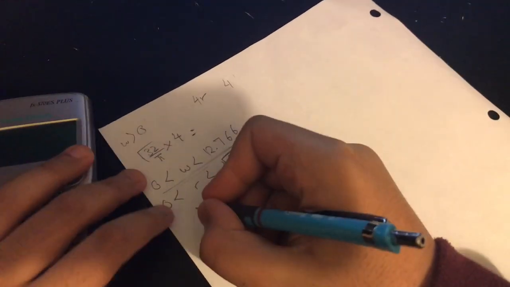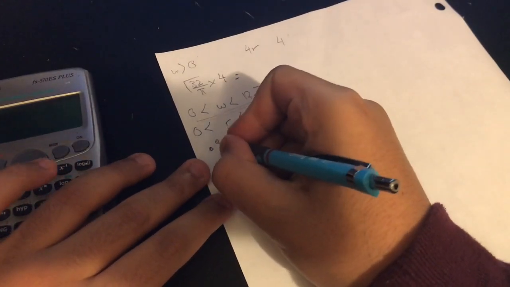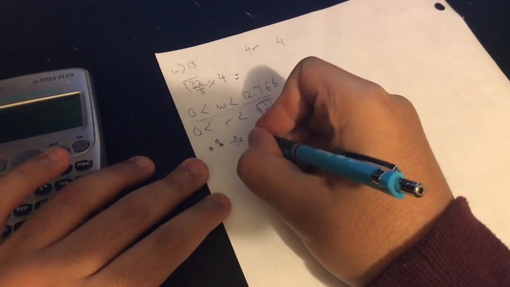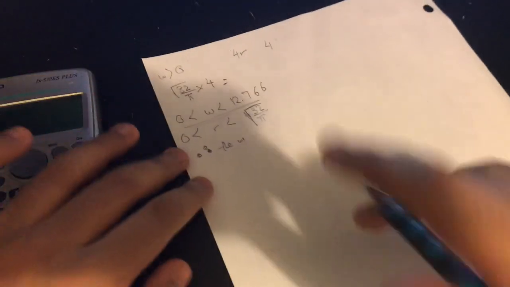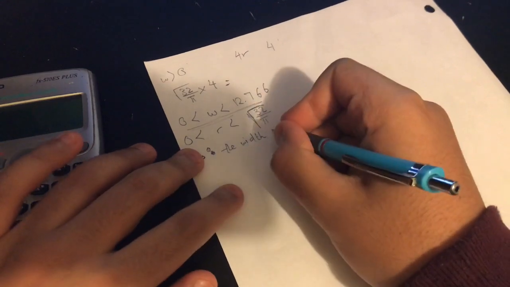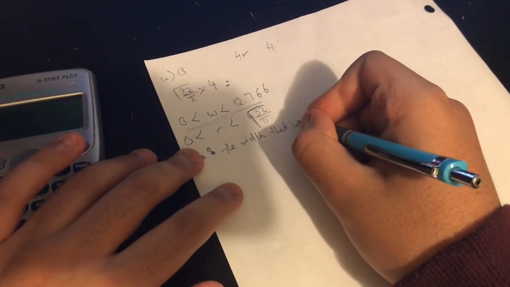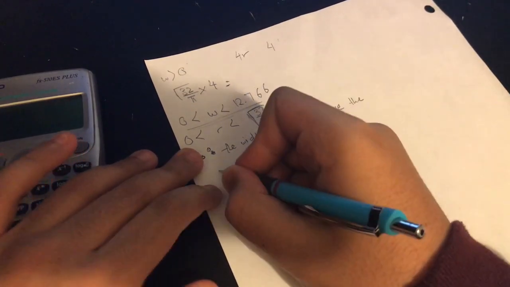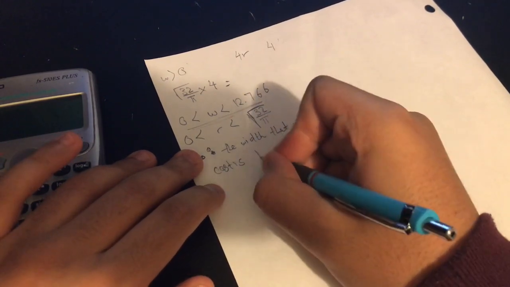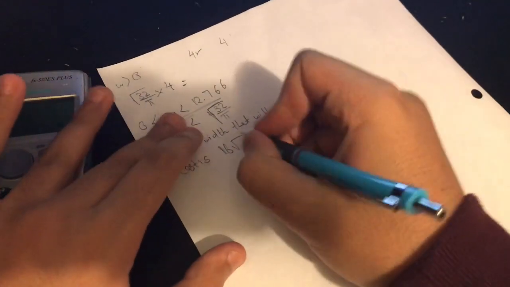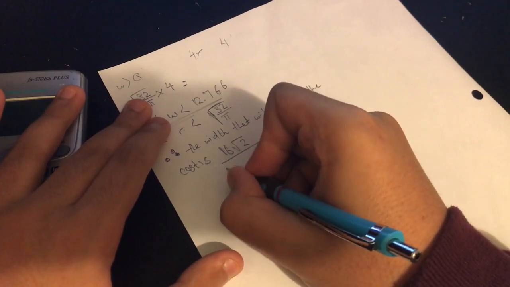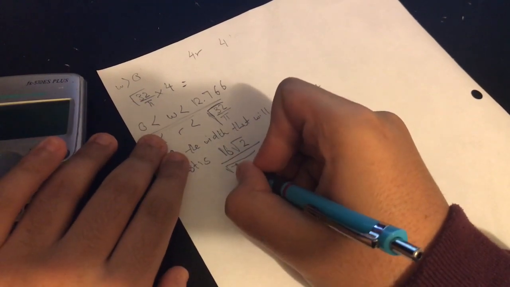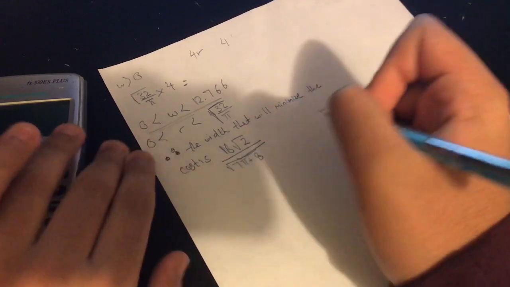So therefore, the width that will minimize the cost is 16 root 2 over the square root of 7 pi plus 8.